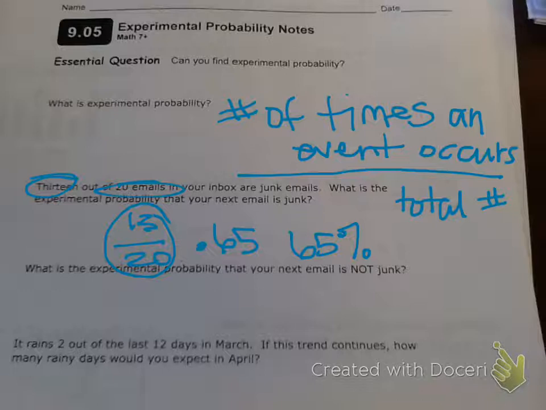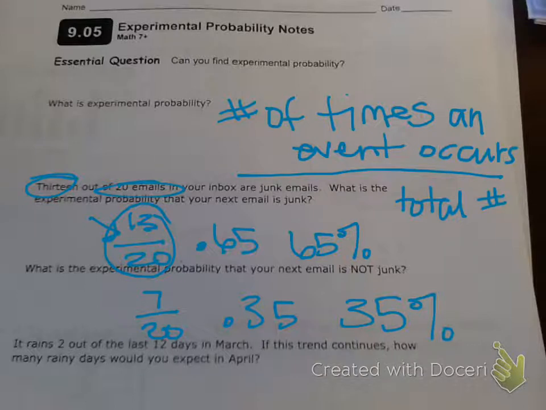So what is the experimental probability that your next email is not junk? So if this is the probability that it is junk, the probability that it would not be junk would be the other 7 would not be junk out of 20. And then 0.35 or 35% if you were asked to do that. If not, you can just leave the fraction.